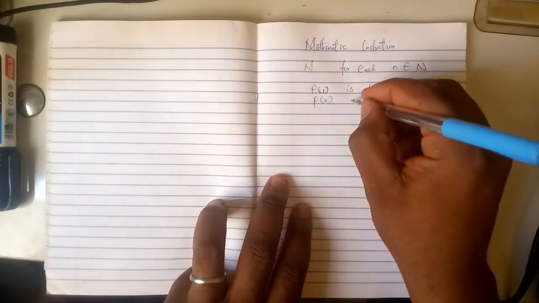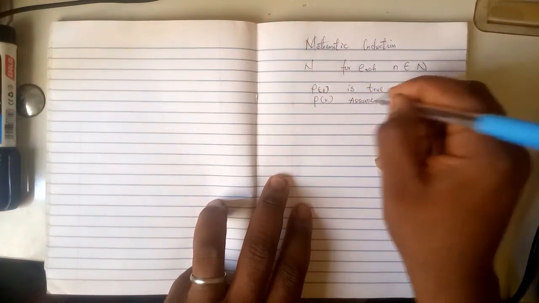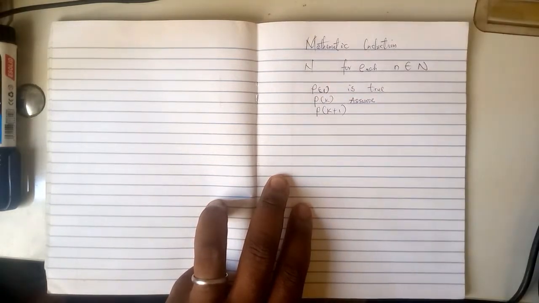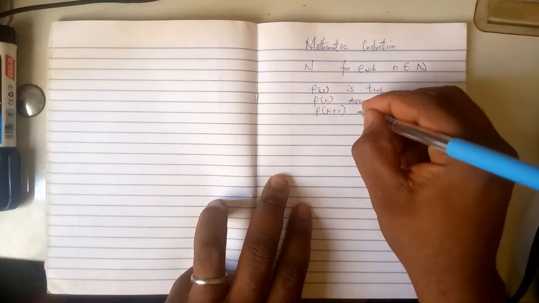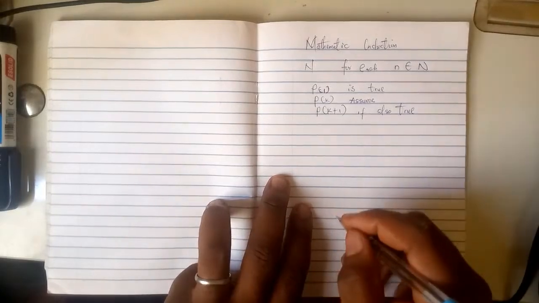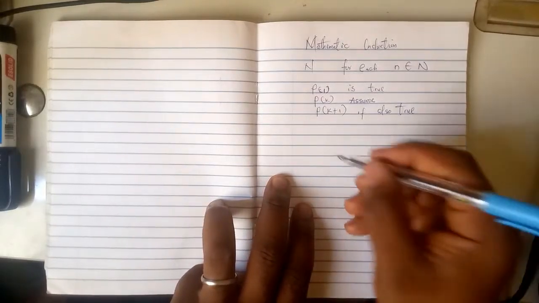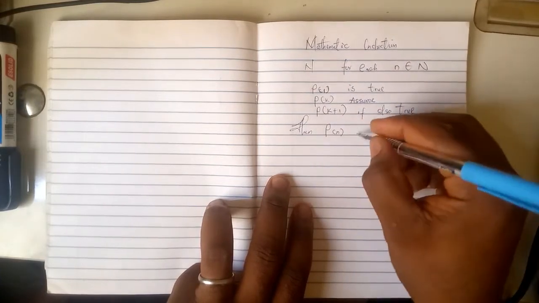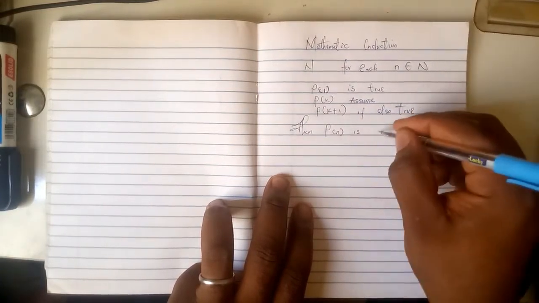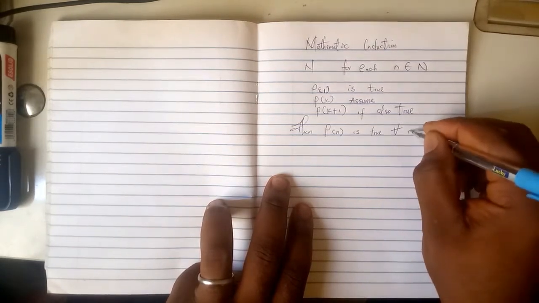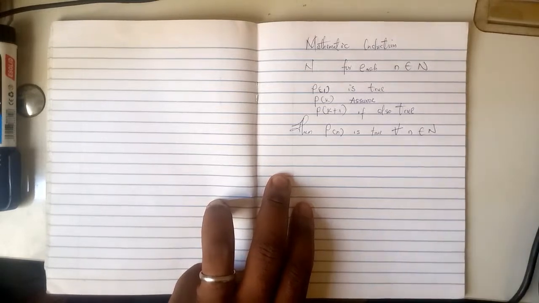Now you assume that this is true, you just assume that it is true, then you now test for p of k plus 1. Now if that is also true, you now say that then p of n is true for all n belonging to the natural numbers.